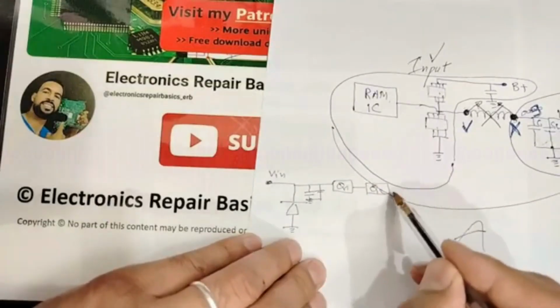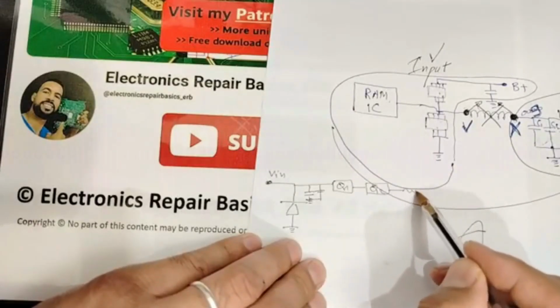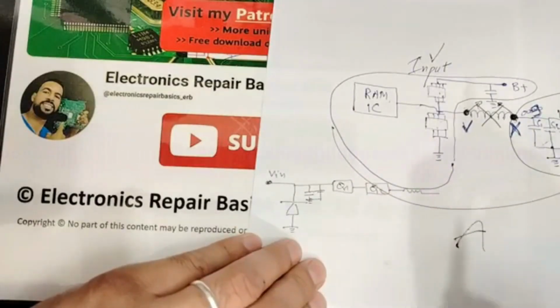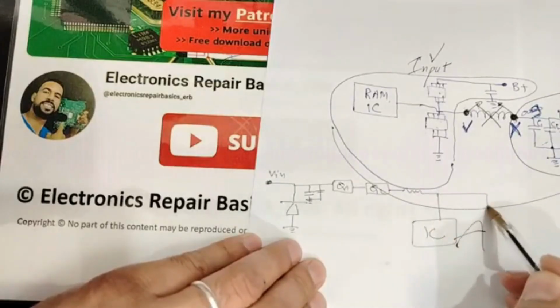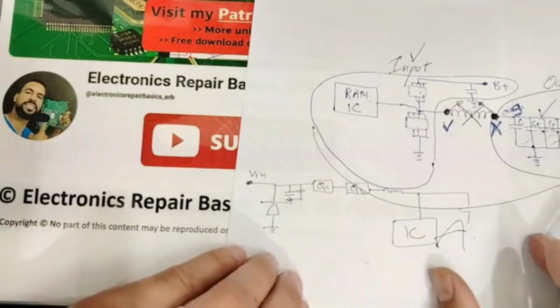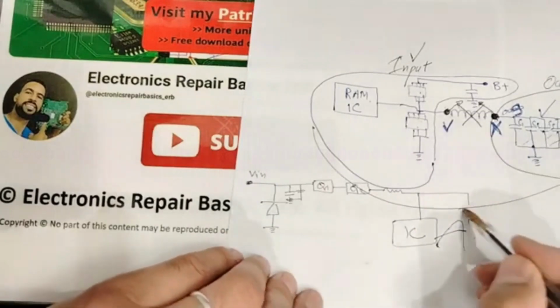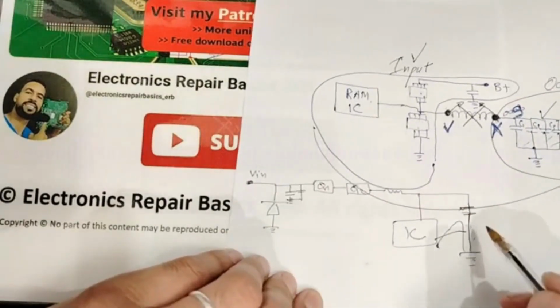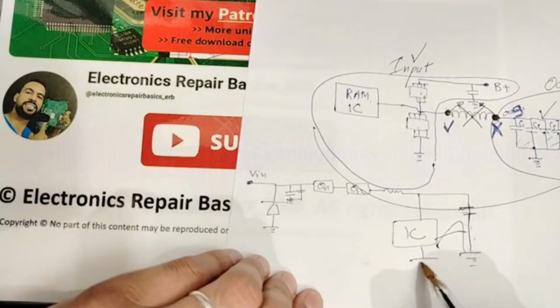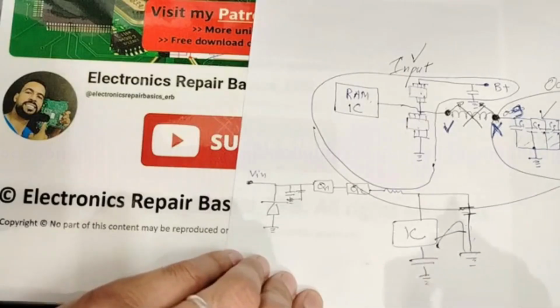works. And then, for example, we have a resistor, and then we have an IC, and other ceramic capacitors, etc. We have another ceramic capacitor connected to the ground, and another one here connected to the ground.